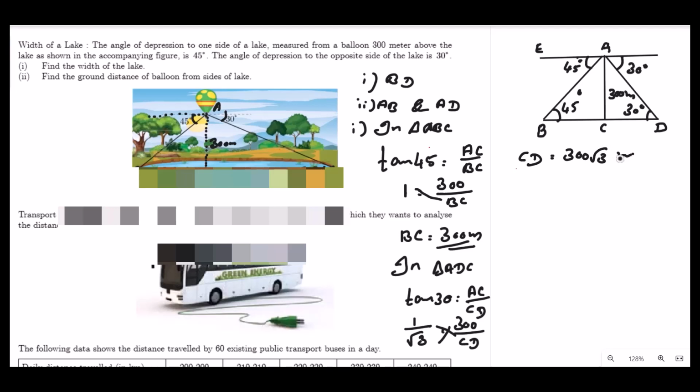Now what is the first question? Find the width of the lake. The width of the lake is BD, from B to D. This is the lake. So BD is equal to BC plus CD. BC we found already, that is 300 meters. 300 plus CD, where CD is 300 root 3.